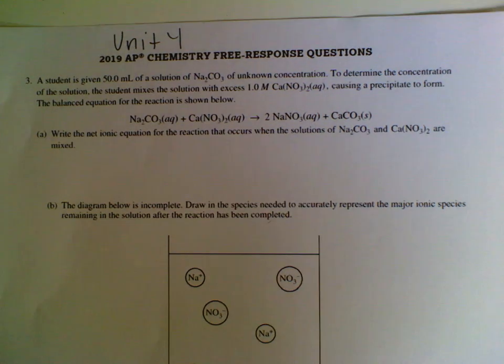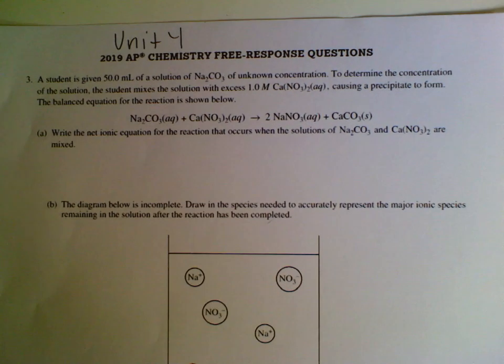So if we look at the start of our prompt, it says a student is given 50 milliliters of a solution of Na2CO3 of unknown concentration. To determine the concentration of the solution, they mix the solution with excess 1 molar calcium nitrate, causing a precipitate to form. The balanced equation is shown below, so they do that work for you, which is nice. And then for A, it says write a net ionic equation for the reaction that occurs when the solutions of Na2CO3 and CaNO3 are mixed together.